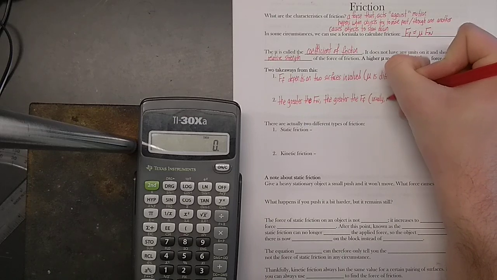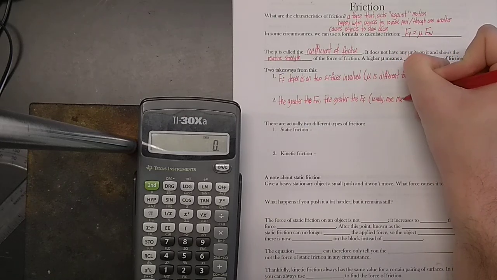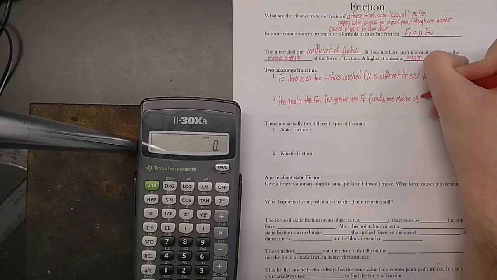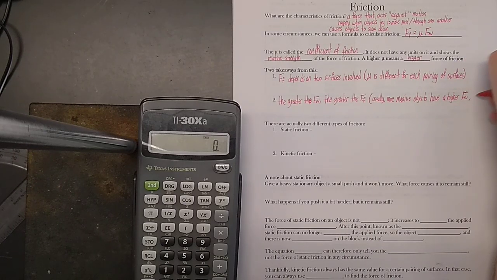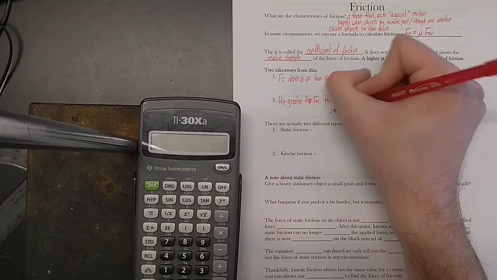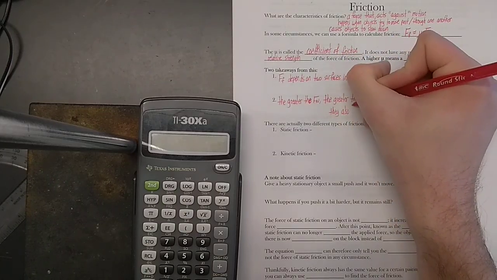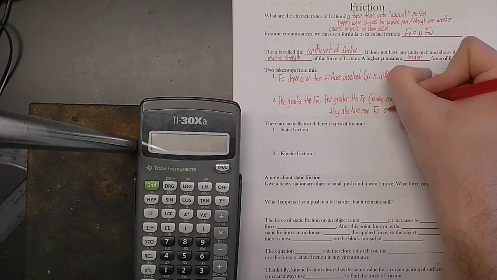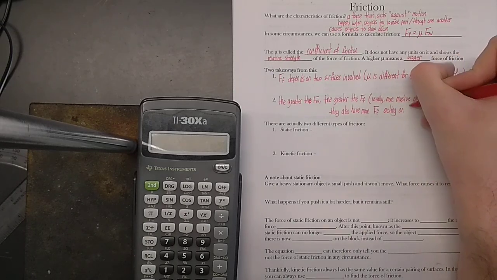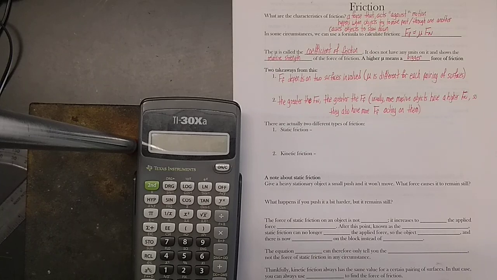Usually, more massive objects have a higher normal force acting on them. So usually, they also have more friction acting on them. That's not always true, but it's mostly true for the circumstances that we're going to see this year. Okay? Bigger Fn, and we'll see why the normal force increases for more massive objects in a little bit.